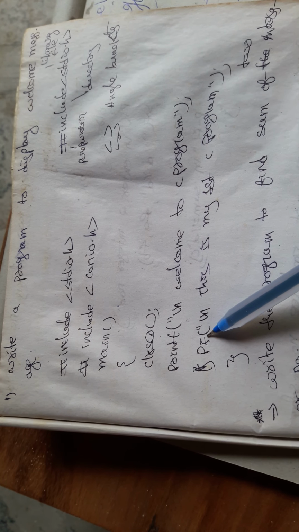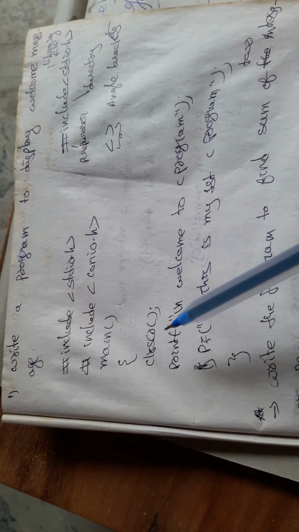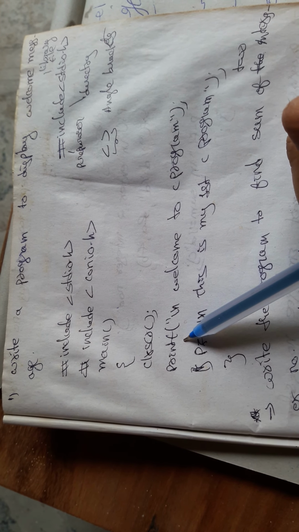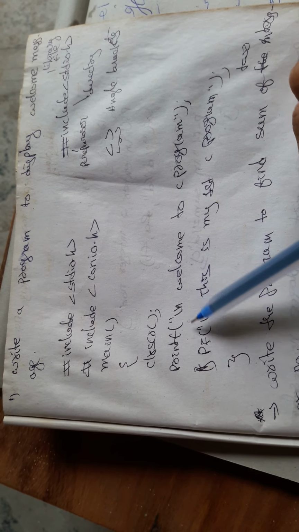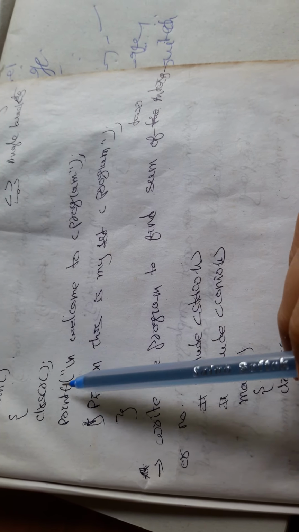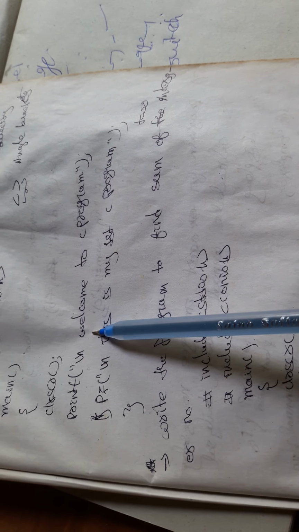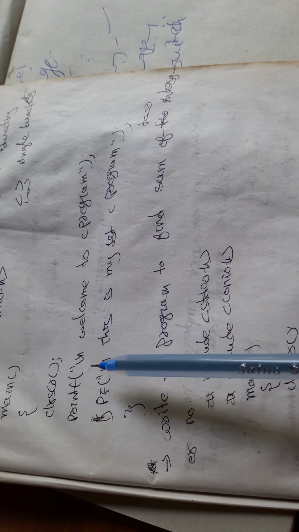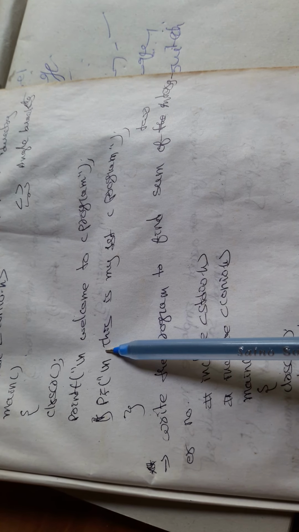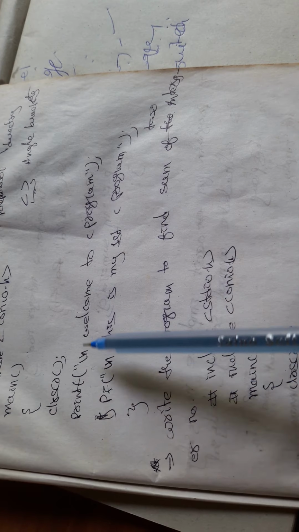Then printf. Why are we using printf? To display output from the program. For every C program we use this: printf, an opening parenthesis, and \n. n means new line. Welcome to C program, we are writing this here.